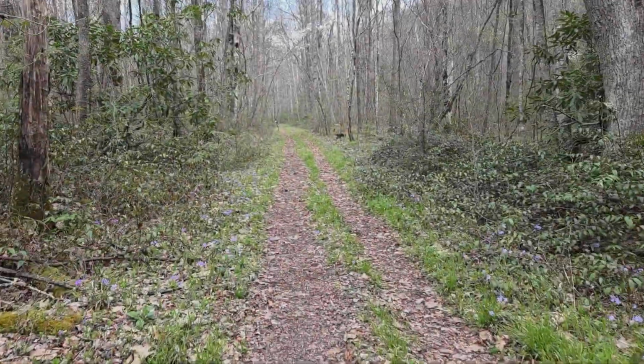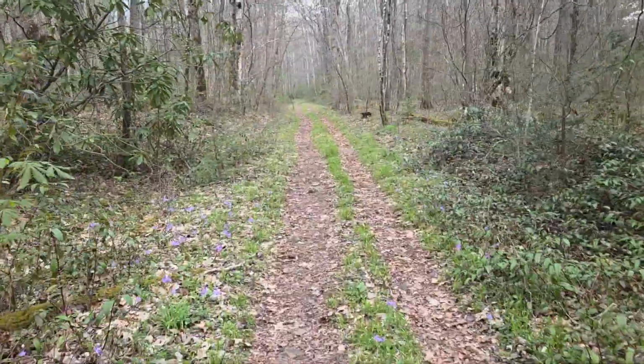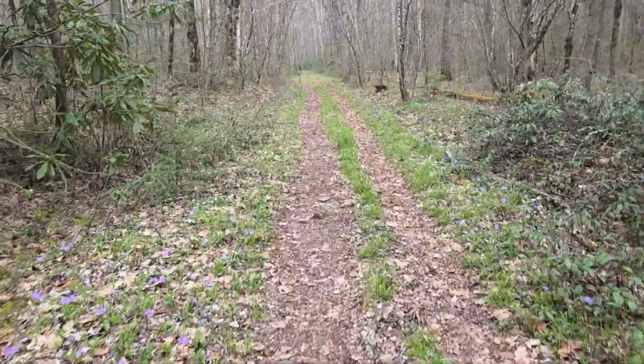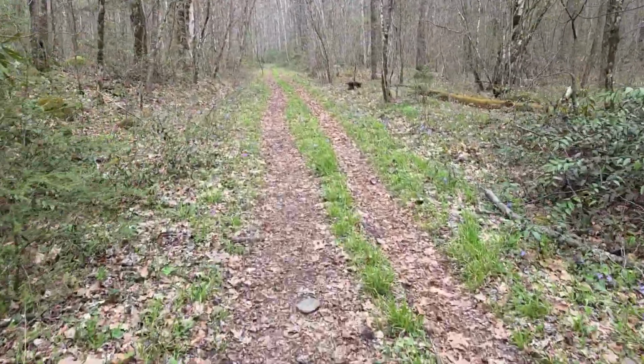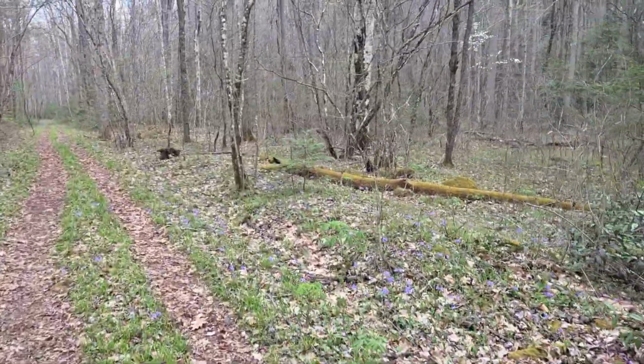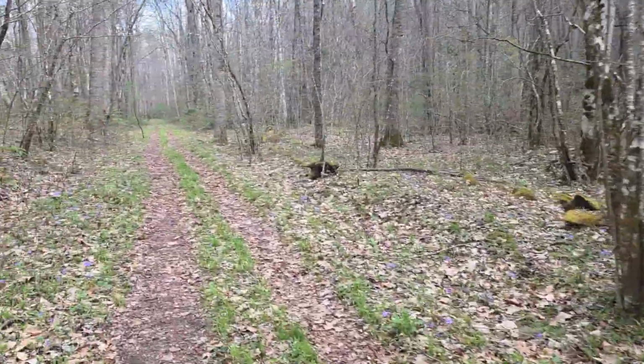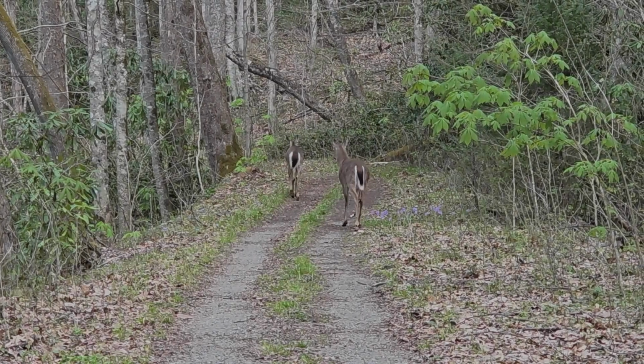So this has been Little River Trail. Pretty wide open and covered with wildflowers and butterflies. Really pretty trail. And flat, which is nice. Got some company on the trail.